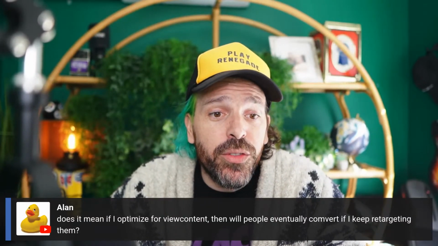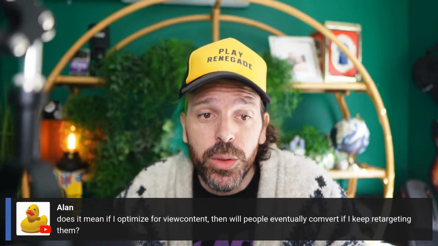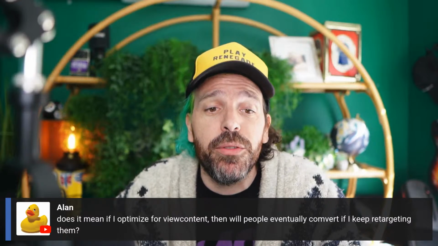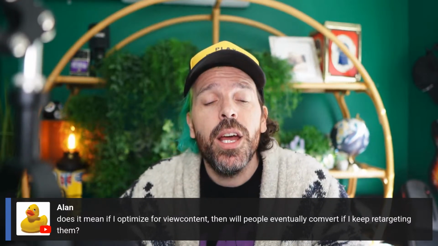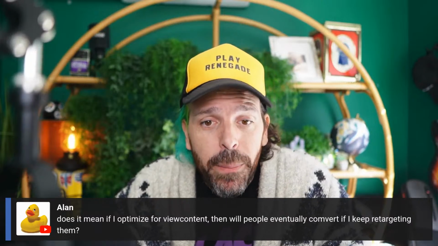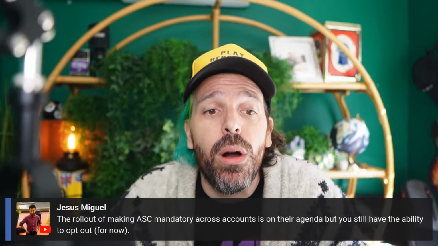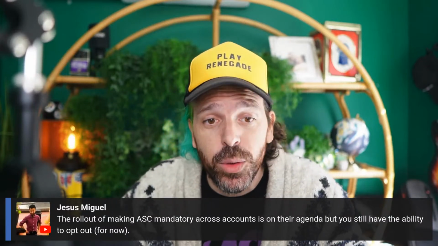Does it mean optimize for review content? Eventually people will convert from retargeting? No, do not optimize for review content. We are not trying to optimize for upper funnel metrics in a conversion campaign. We are not prospecting with conversions. We are filling the funnel by doing brand development and then running conversion campaigns against the people who are already interested. We're starting with the low-hanging fruit and then scaling it up.